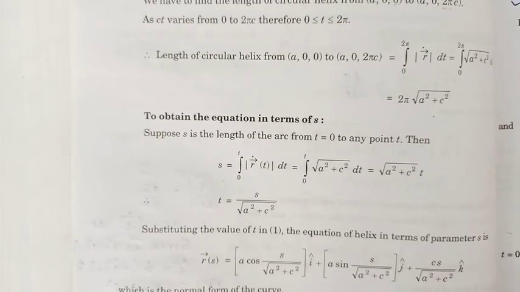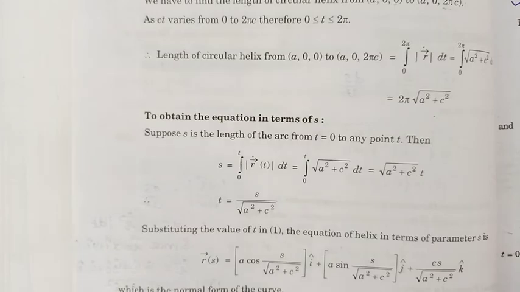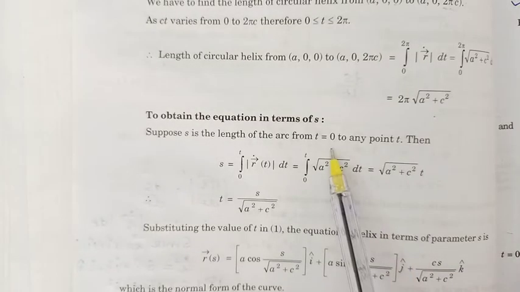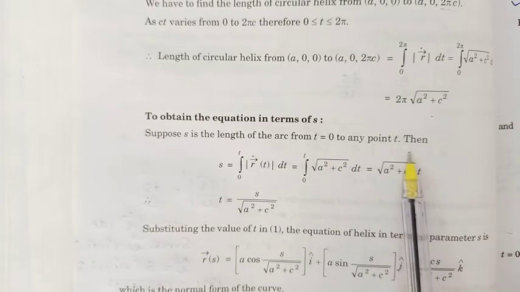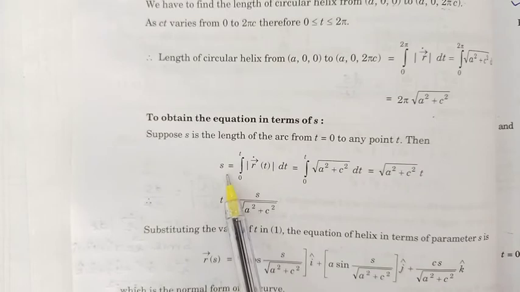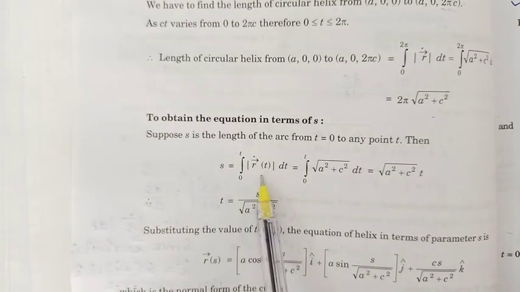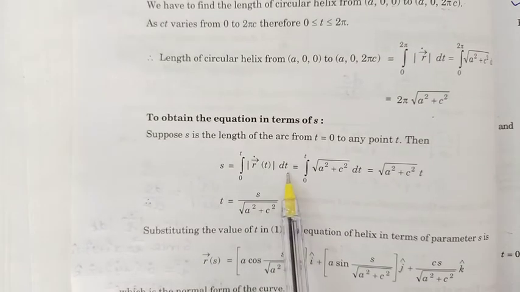In the second part, we are to find the normal form of the curve. To find the normal form of the curve, we are to eliminate t from the given equation of the curve. So let us find the value of t by using the formula for length of the arc between t equal to 0 to any point t. Now by using the formula for arc length, it is given by integral 0 to t magnitude of vector r dot dt.